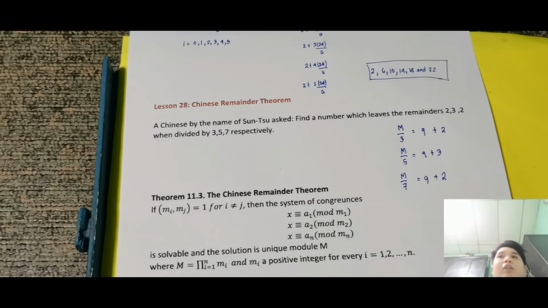Ngayon dito nag-arrive yung mga Chinese na ito ay may konting relation kay modulo or congruence. Bakit? Kasi si congruence is kinukonsider natin yung mga residue. Pag sabing residue, parang yung pinakamababang remainder na possible natin makuha.